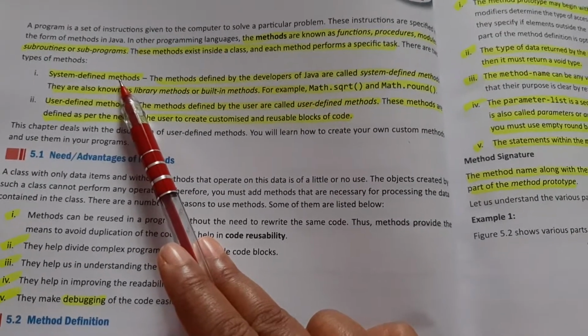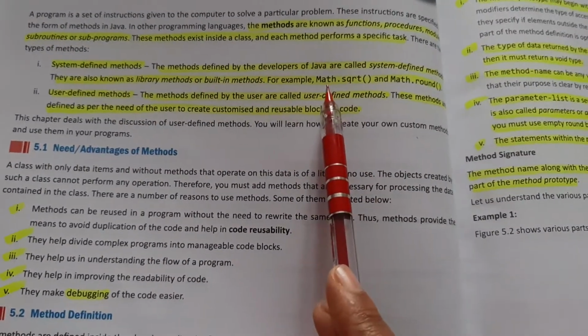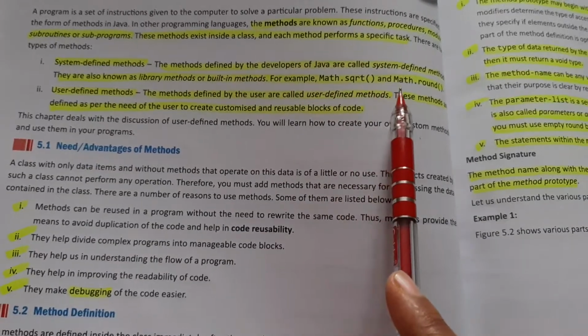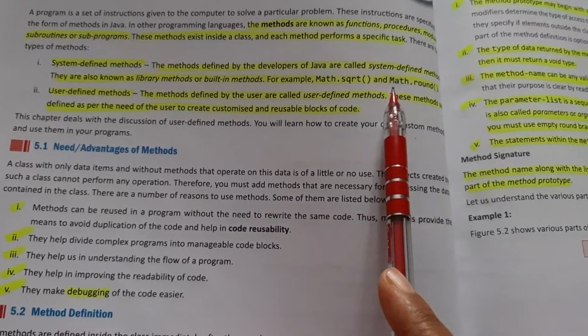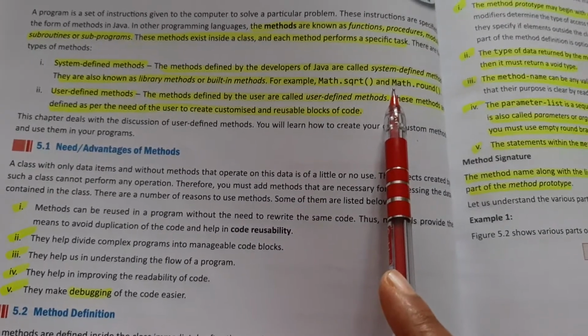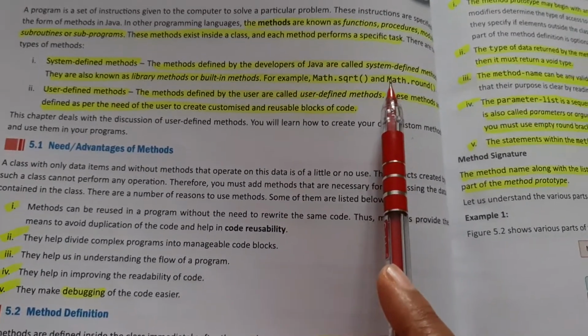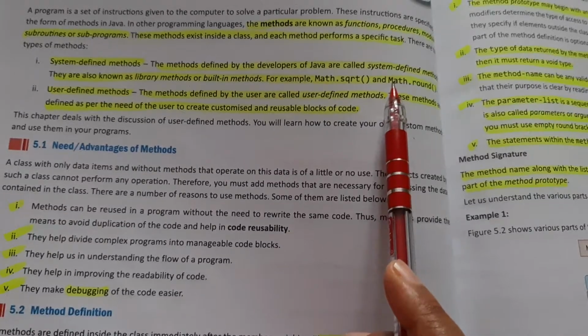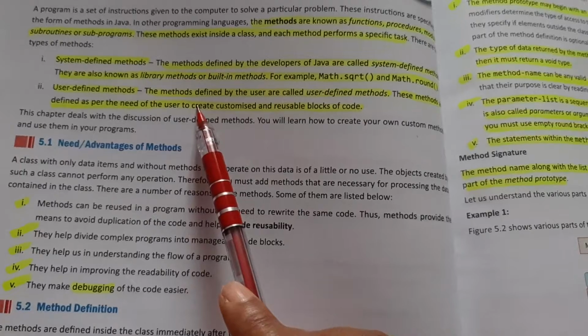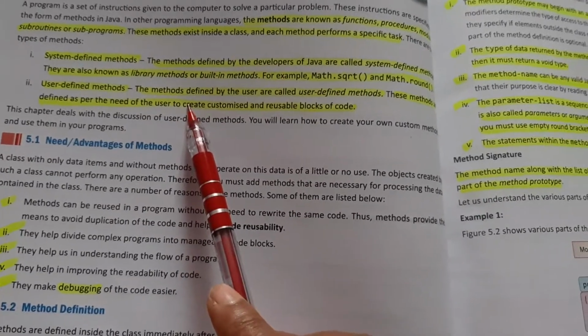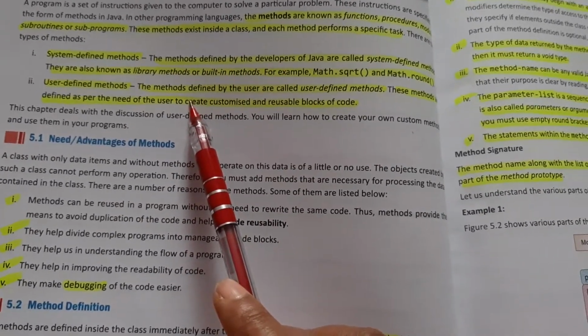They are built in methods, like Math.sqrt, Math.round, and so many mathematical functions. They are already present in the library, and we are just fetching them from the library into the program. And user defined methods are what we create with our appropriate names.